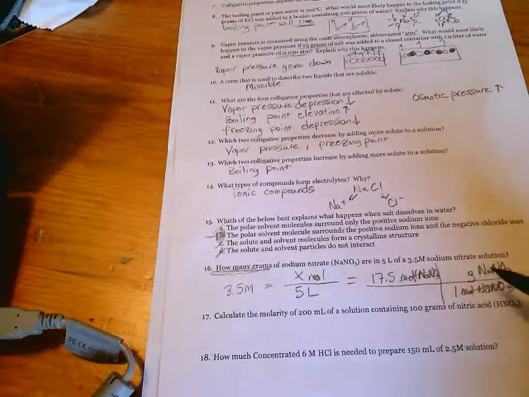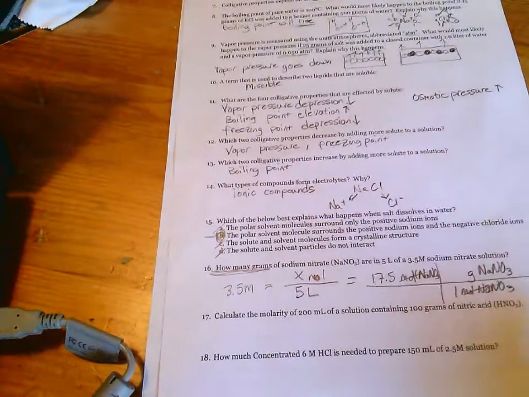And how many grams are in 1 mole? Well, I don't have my periodic table, so let's grab that really quick.